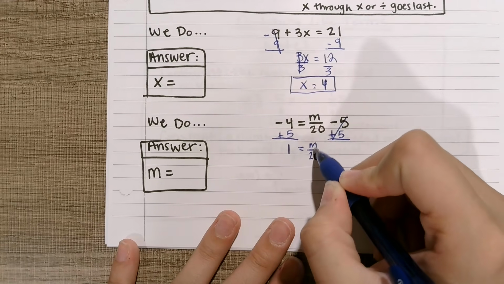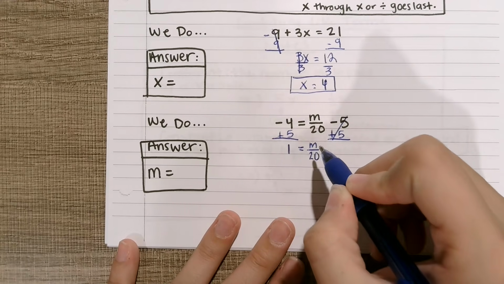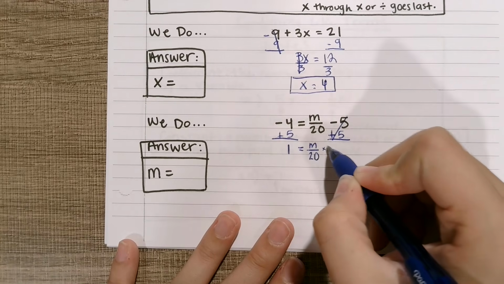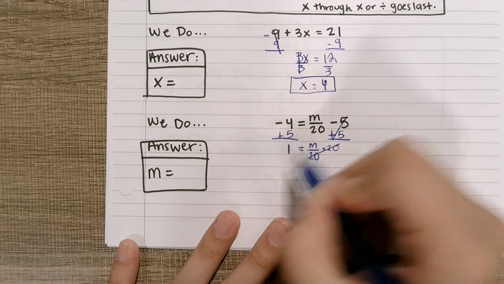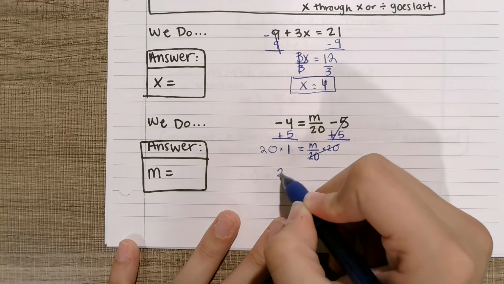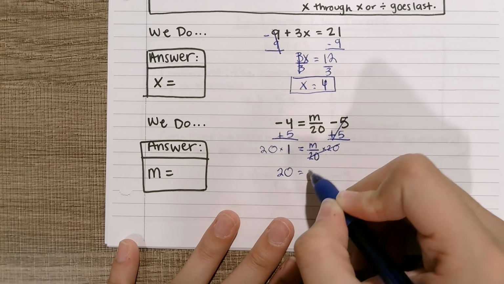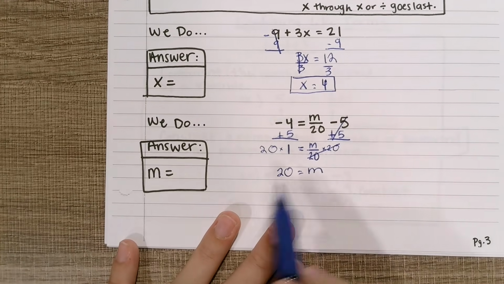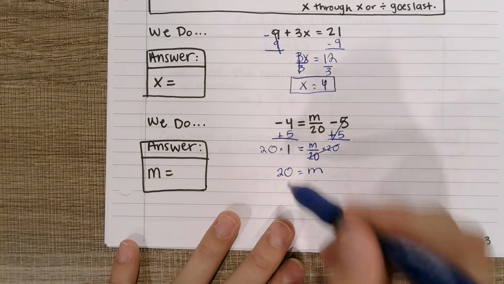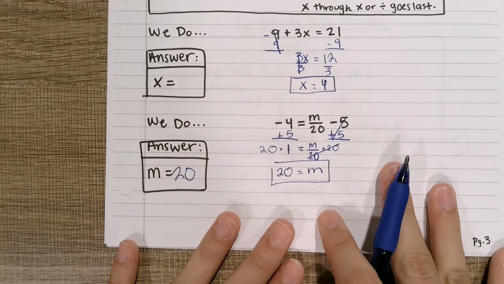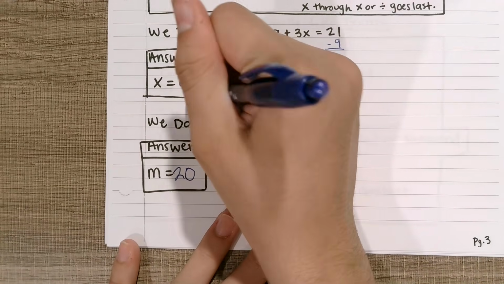Here is division. The inverse of division is multiplication. If you ever need to go back to our notes, do so. So times 20 on both sides. 20 times 1 is 20 equals, that canceled, so m. So that means that m equals 20. So my answer is 20. And I forgot to put this one up here.